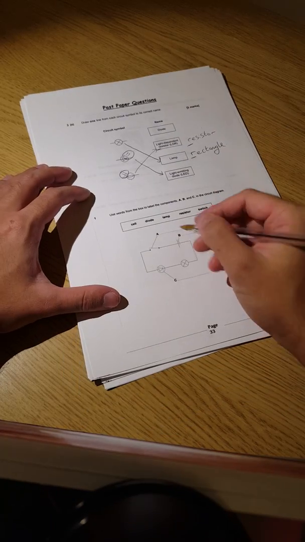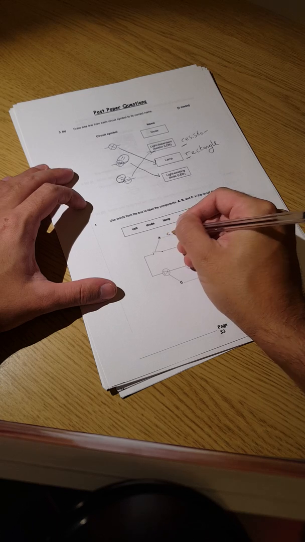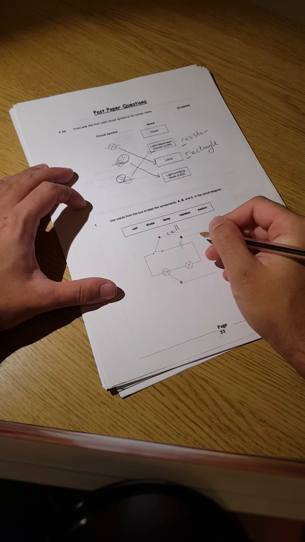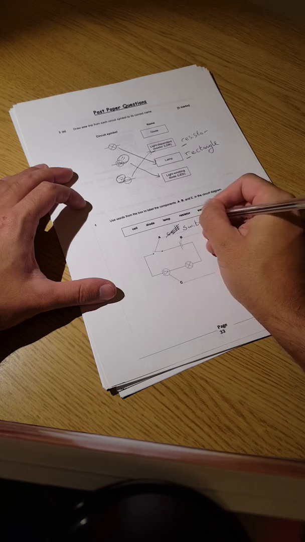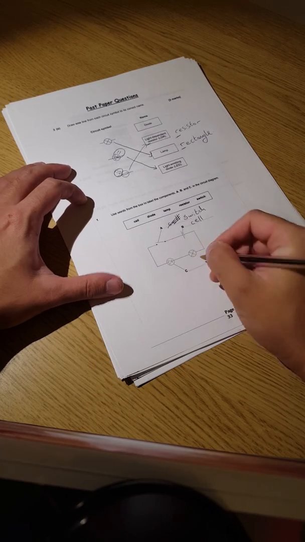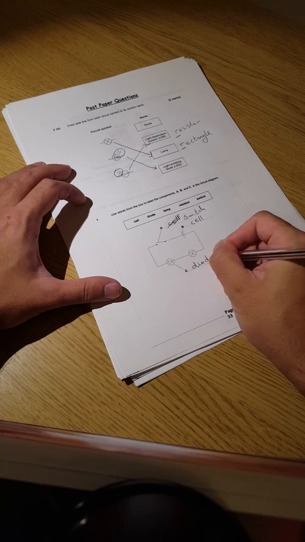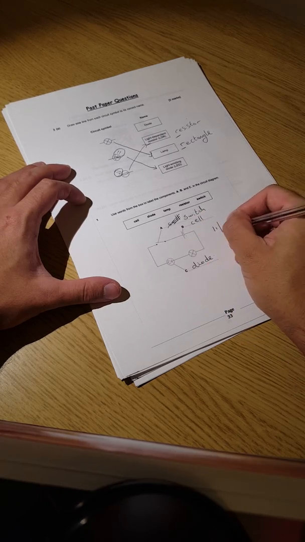Second question. Hopefully you should all remember that's a cell. Nope. You should remember that's a switch. That's a cell. And this is a diode. Remember, cell is one, a battery is two or more.